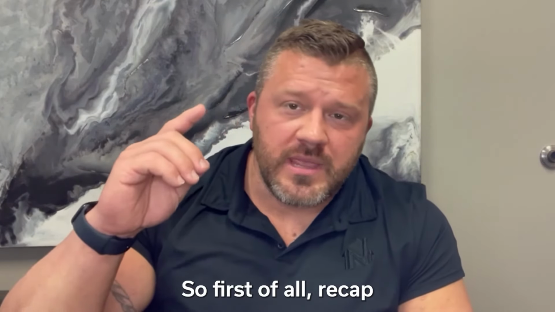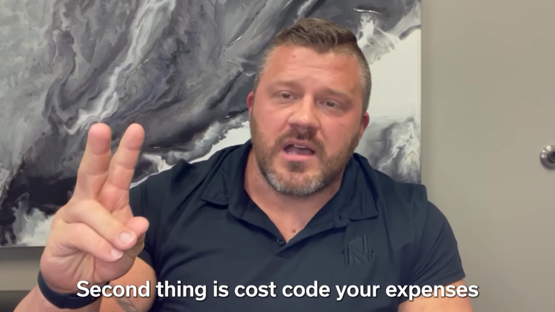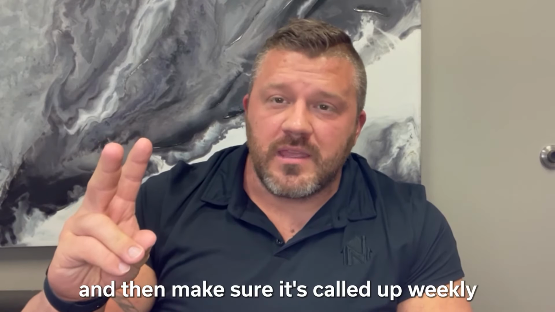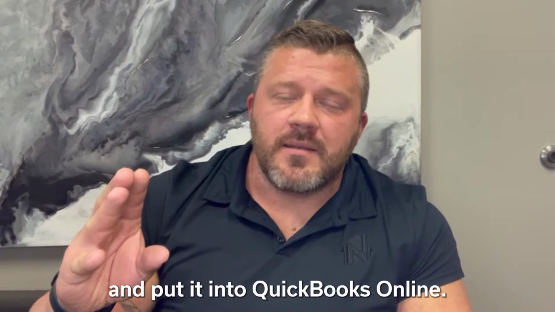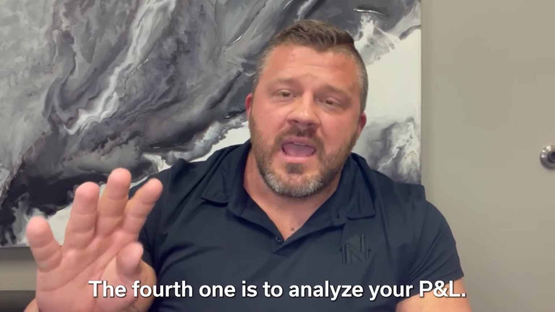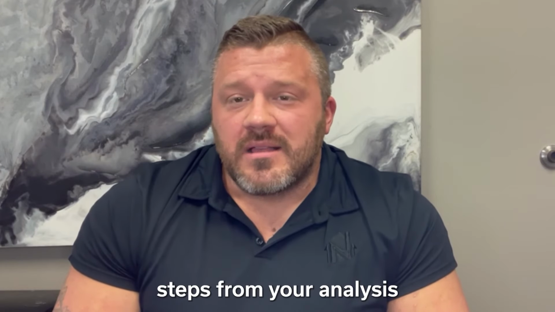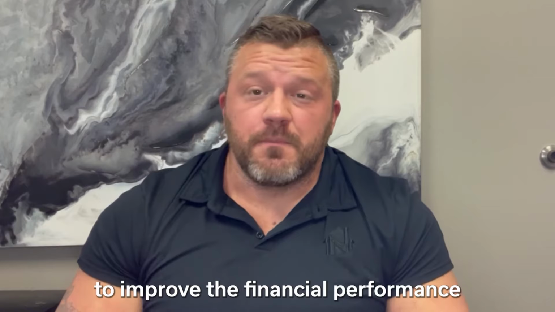So first of all, recap. The first thing, hire a CPA. Second thing is cost code your expenses and your income daily, and then make sure it's caught up weekly if you don't do it daily. The third one is implement a business budget and put it into QuickBooks Online. The fourth one is to analyze your P&L, and the fifth one is to create action steps from your analysis meetings of your financial statements that you can actually implement and make adjustments and changes so you improve the financial performance of your business.